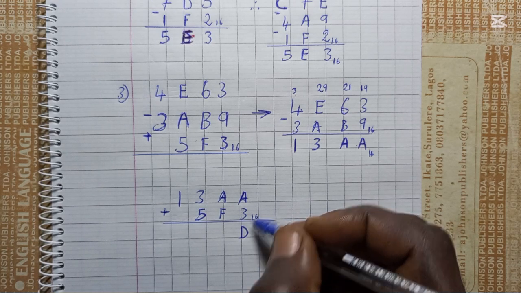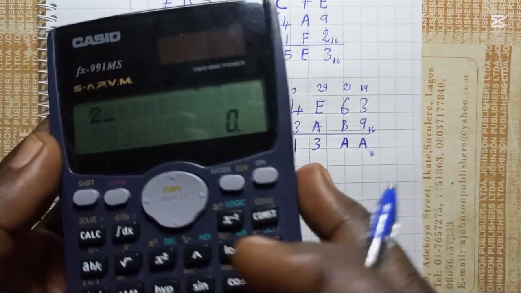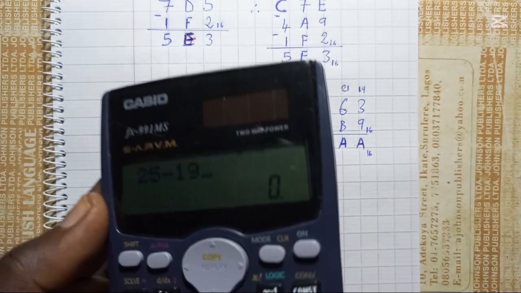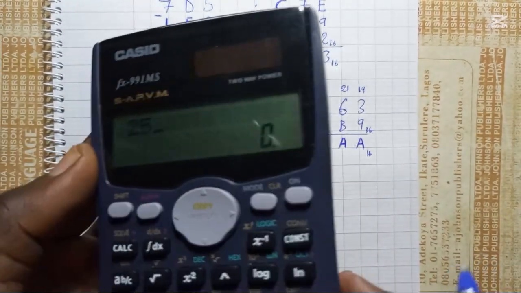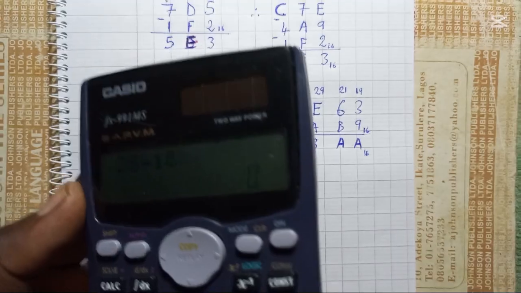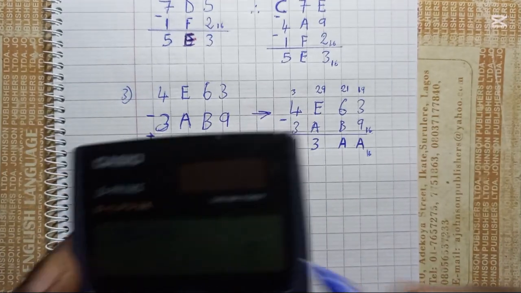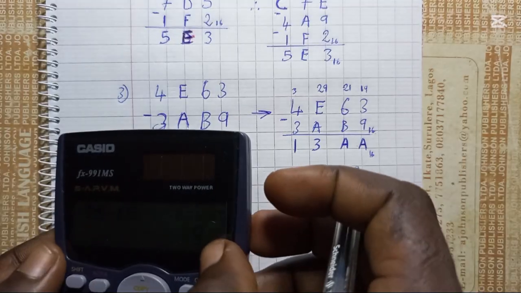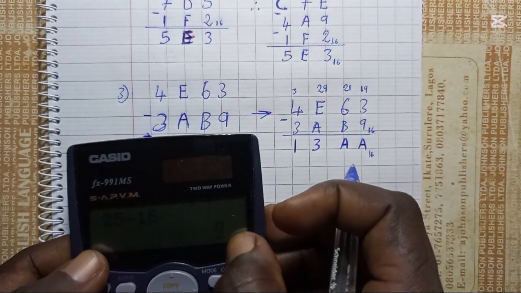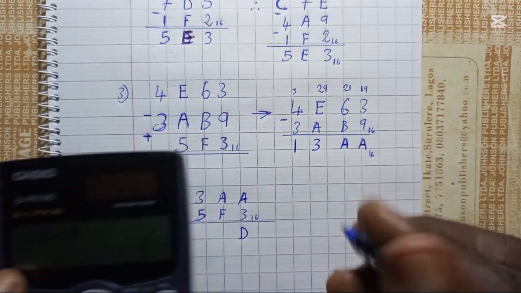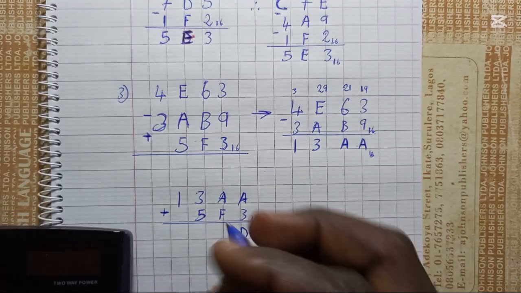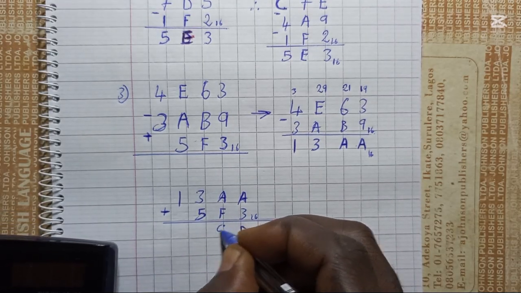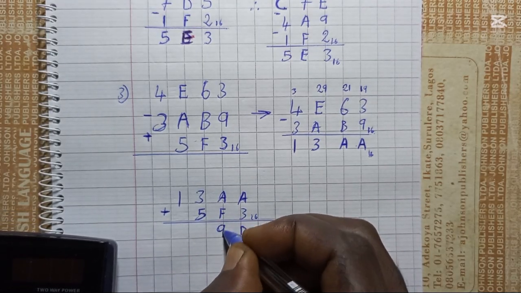So we do 25 minus 16, which gives us 9, the remainder. So we can get 16 in 25 once and a remainder of 9. So I'm going to write the remainder here, 9.